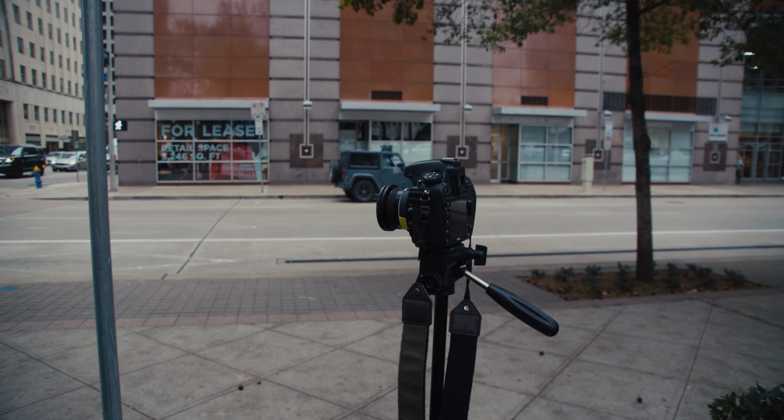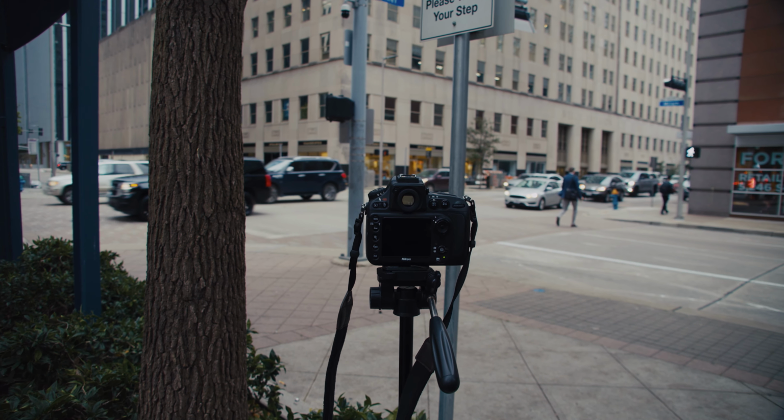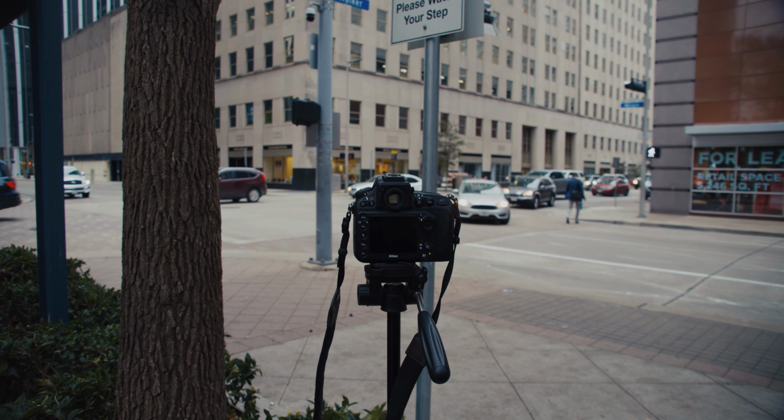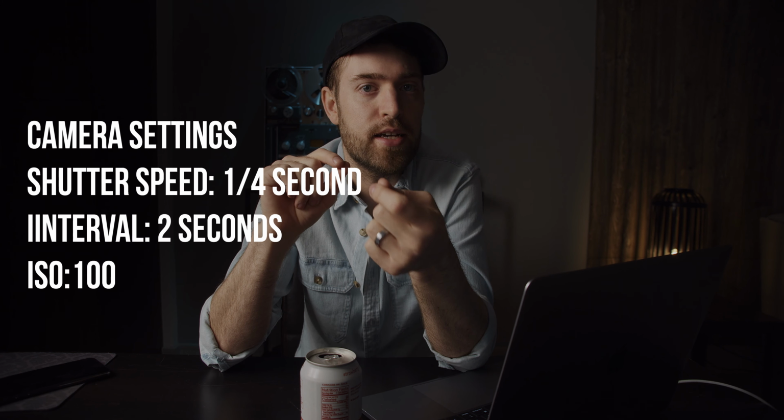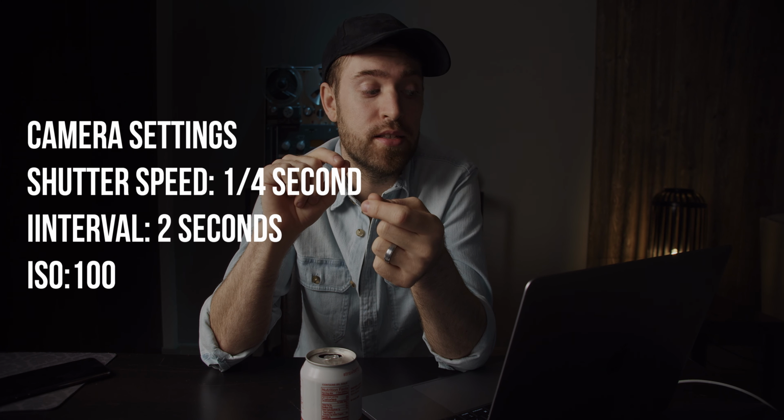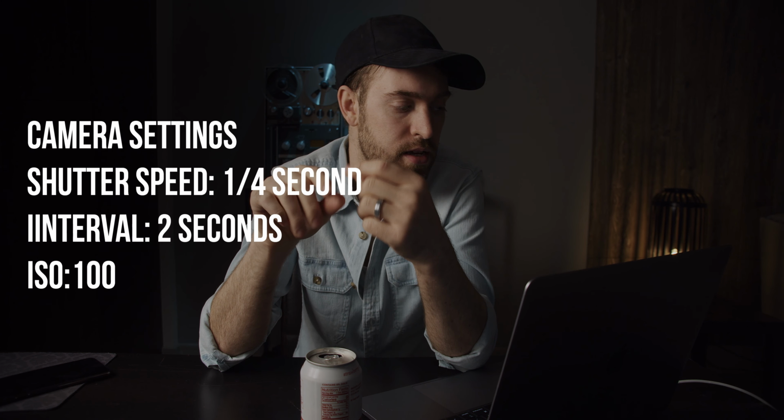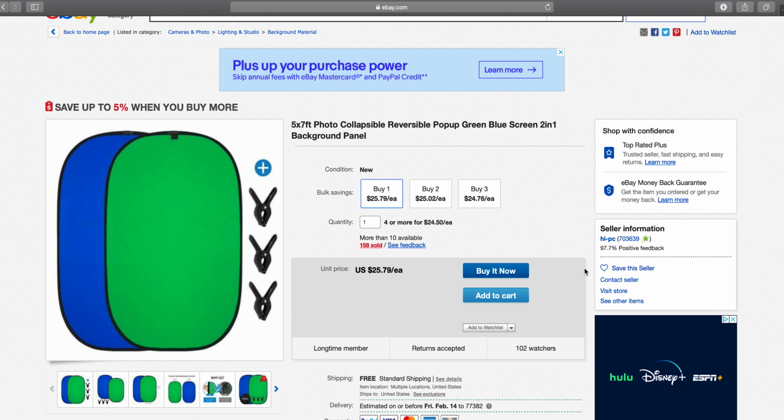You need to come up with the right time-lapse settings. The ultimate settings that I ended up on were the shutter speed at 1/4 of a second, interval at 2 seconds, and then the ISO at 100. And of course I had to put on an ND filter on the camera because while that shutter's open, there's just so much light coming in and you gotta cut it out. So you're gonna need an ND filter and then just a really cheap foldable green screen, which you can get on eBay or Amazon for like 20 bucks. I'll put a link to some in the description.